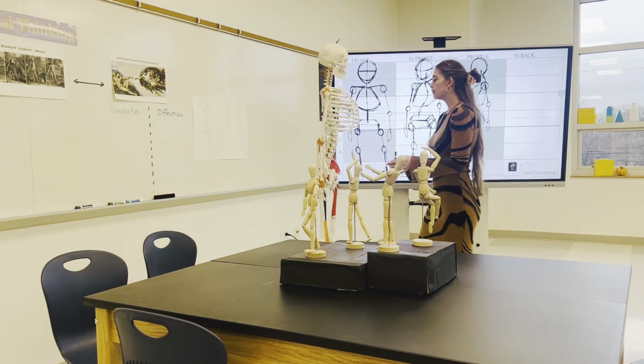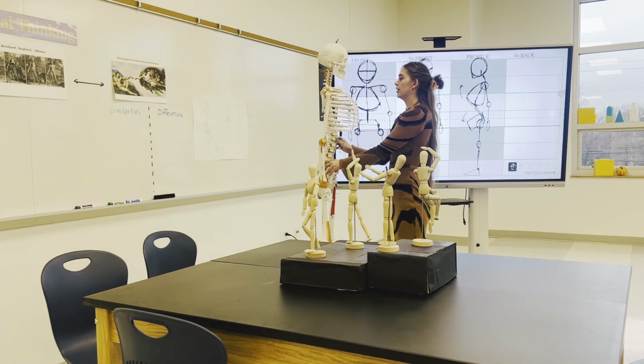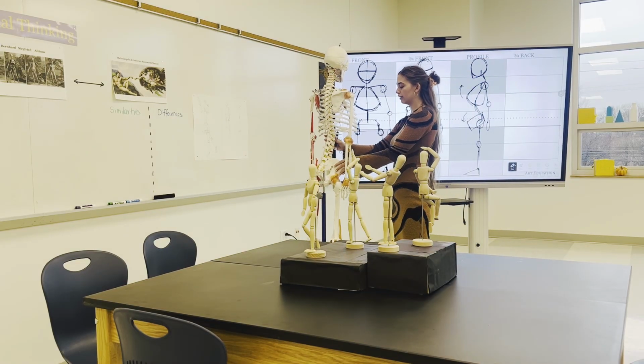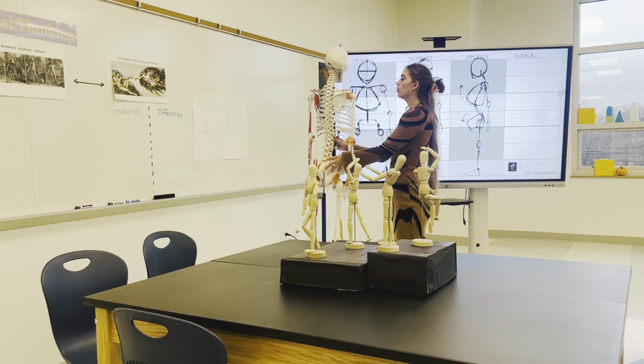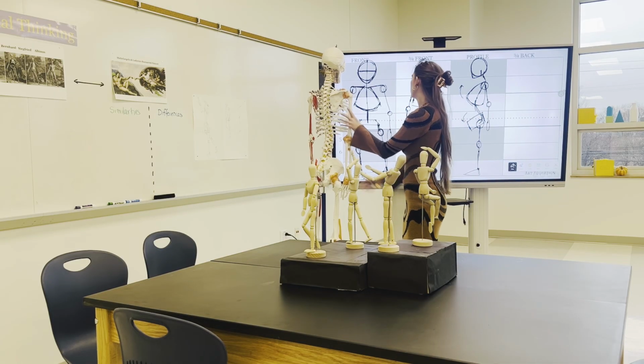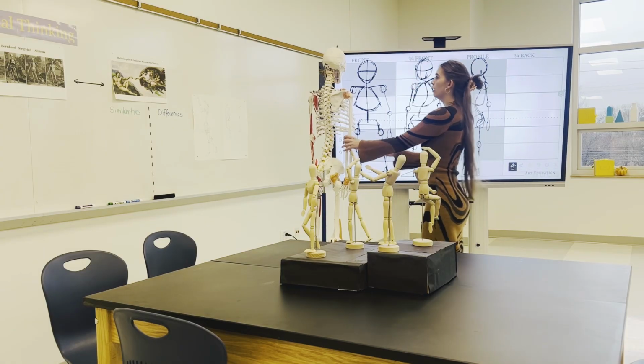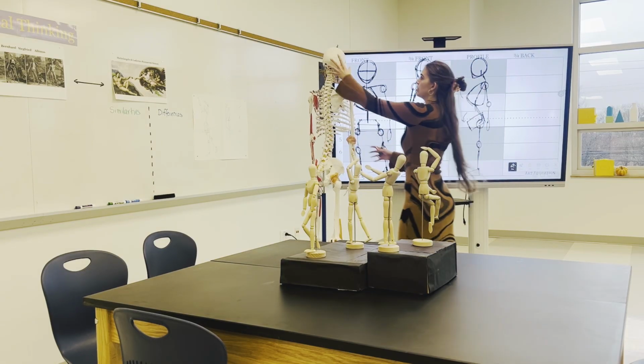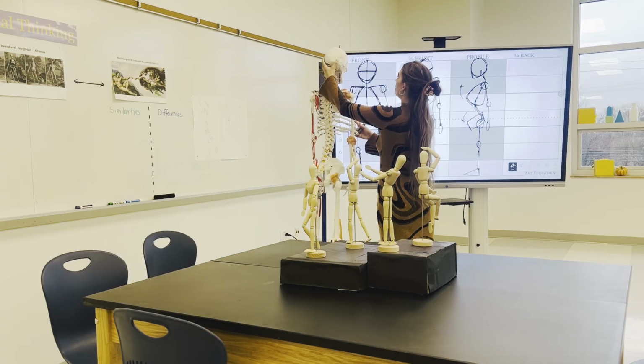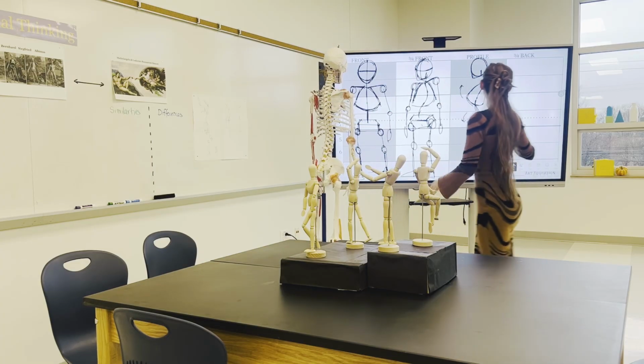And the last position that we're going to look at is the 3/4 from the back. The reason why we don't do full back is because we will already understand the volume from the back from 3/4. So one thing to note is that we see more of the volume of the skull from the back and less of the features from the face.